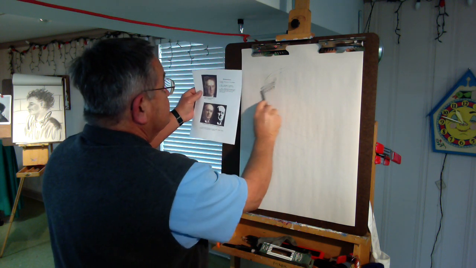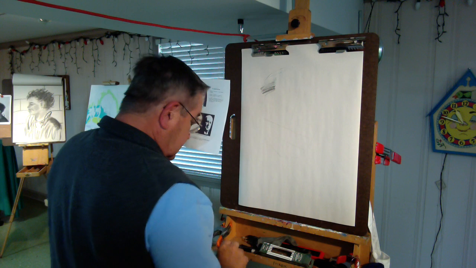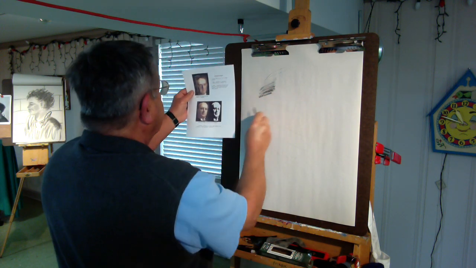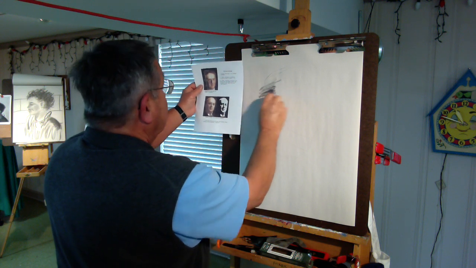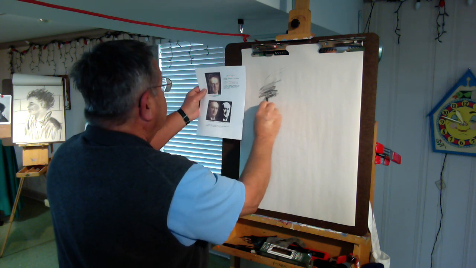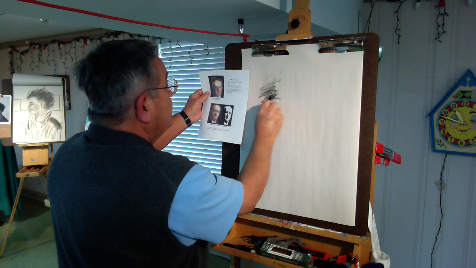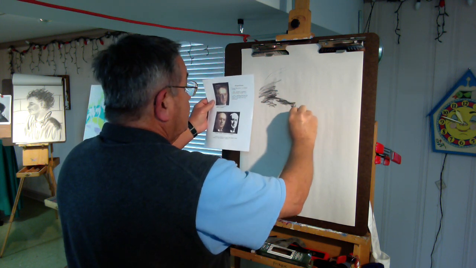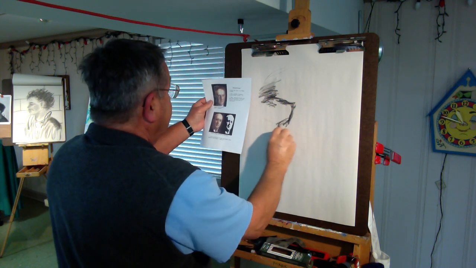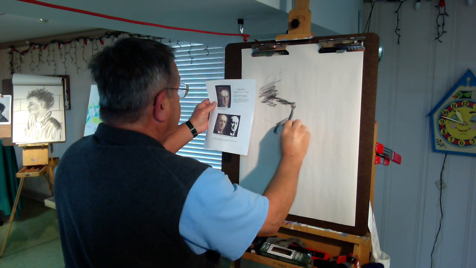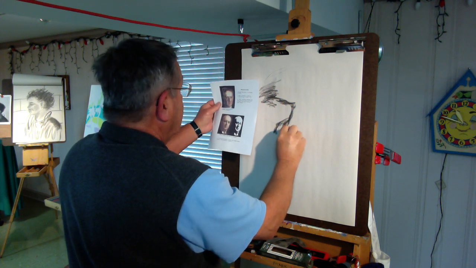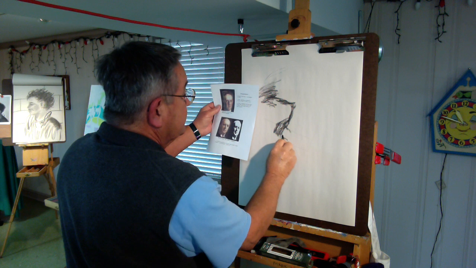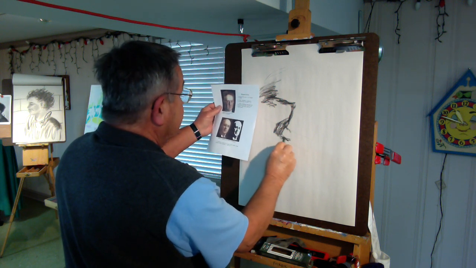This charcoal is not the greatest charcoal in the world. Let me get another piece that might be a little softer. So we come in here and we start coming in, and by keeping the charcoal on the paper, you now begin to kind of draw some of these lines.